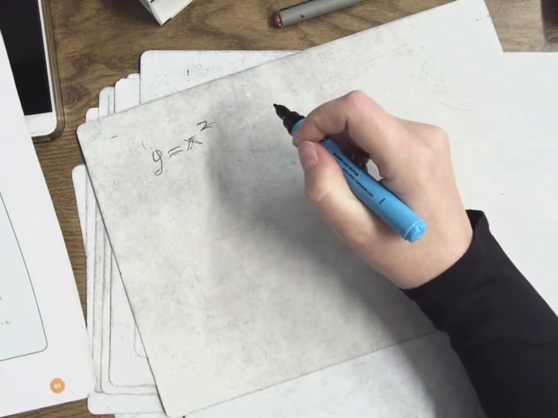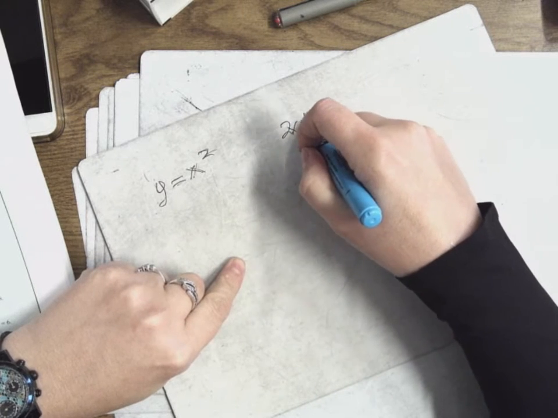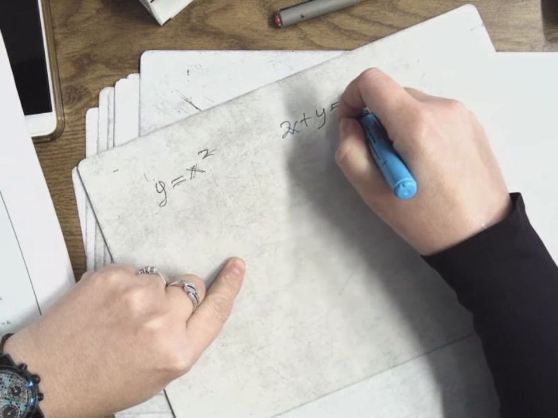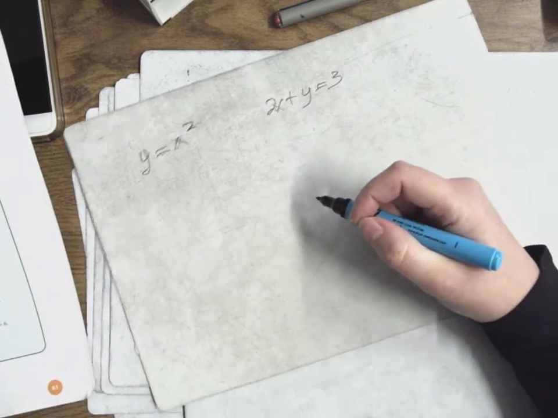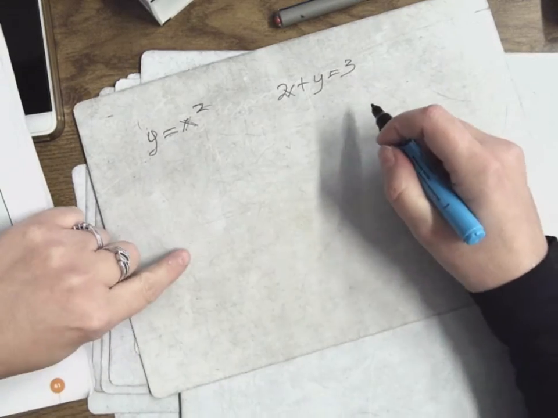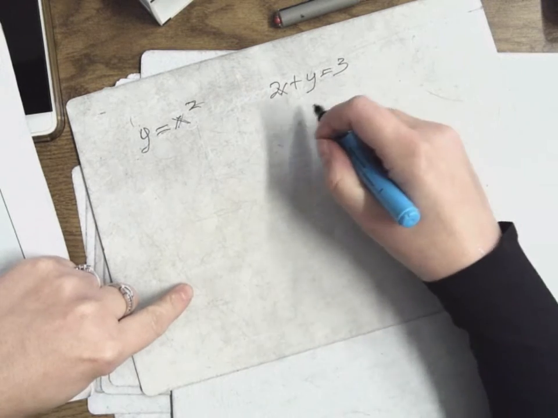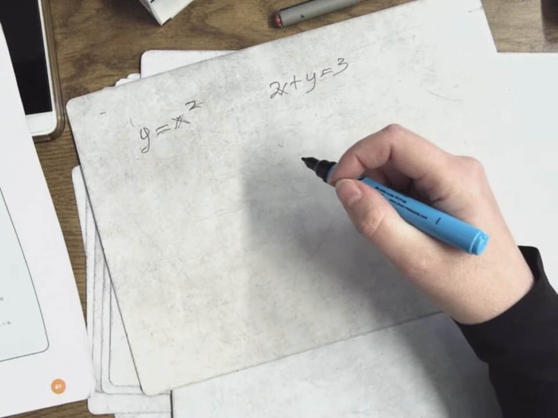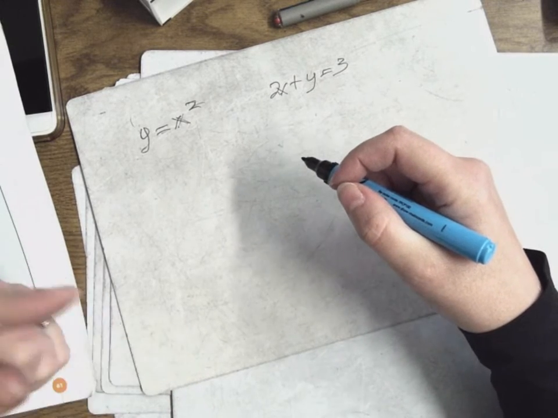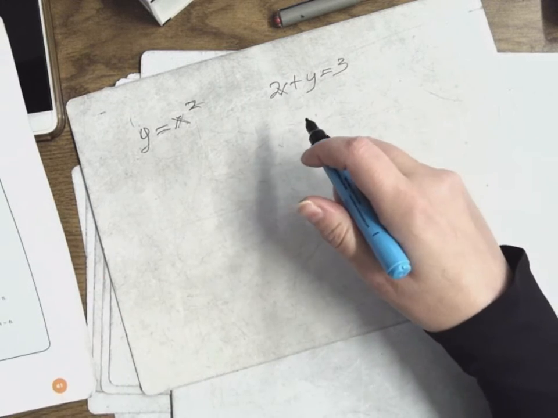How do you know that's the quadratic? There's an x squared term. So I have 2x plus y equals 3. That's the linear because there's no x squared term. So what we do is we rearrange the linear so you have x equals or y equals. Which one am I going to go for? Y equals. Why did I pick y equals? Because there's a 2 in front of the x and that's going to mess it up for me. There's a 1 in front of the y and that's perfect for me.